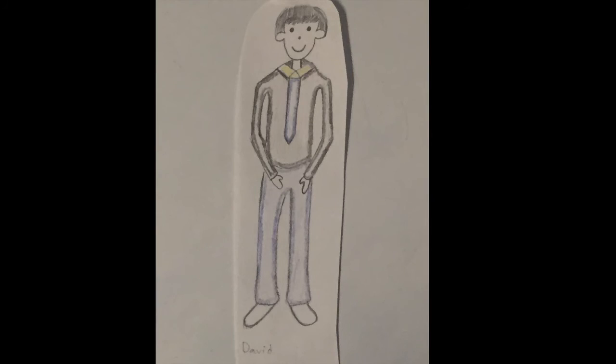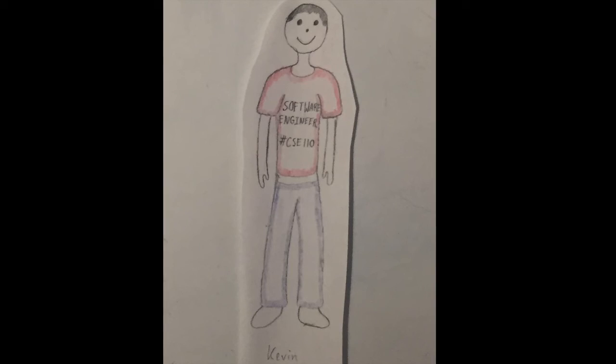David here is the business analyst, and he did the research on what content should be used in the application. The senior system analyst is Jesse, and he was in charge of developing the use case and user stories. Kevin is the software architect, and he helped coordinate the design and choose the technologies to use for the application.